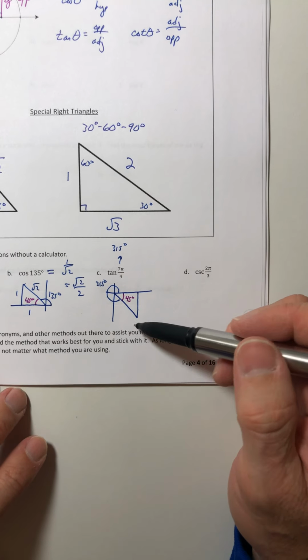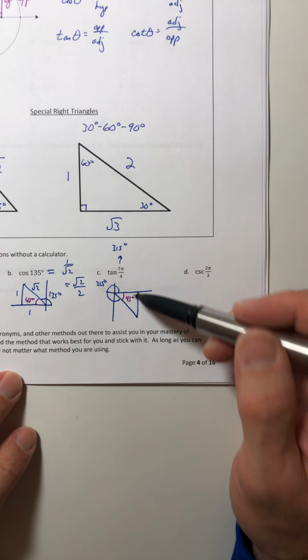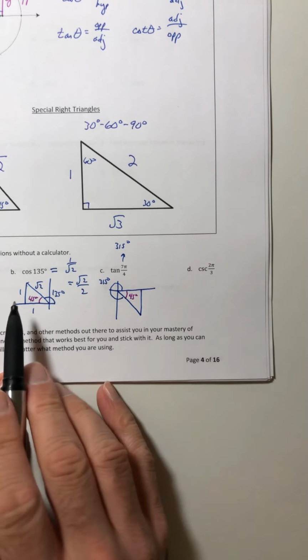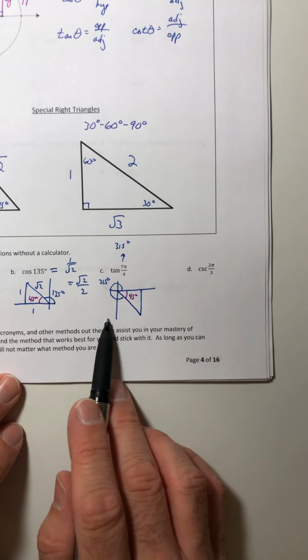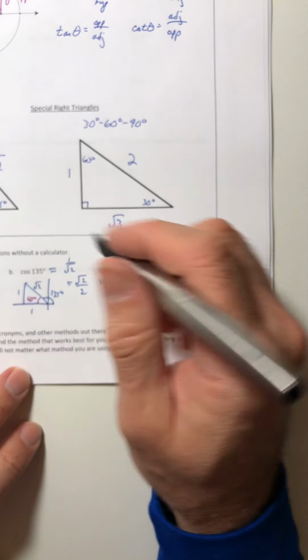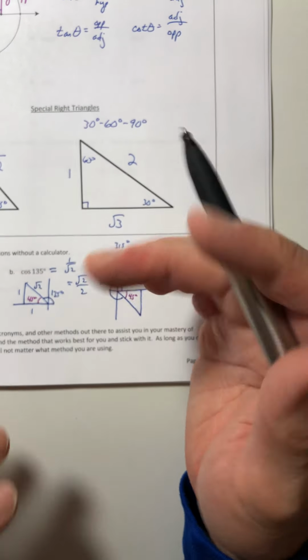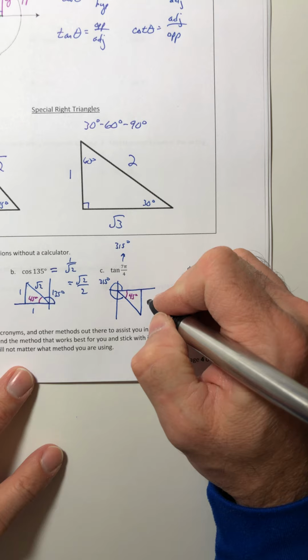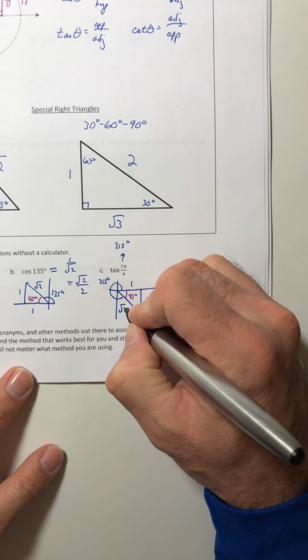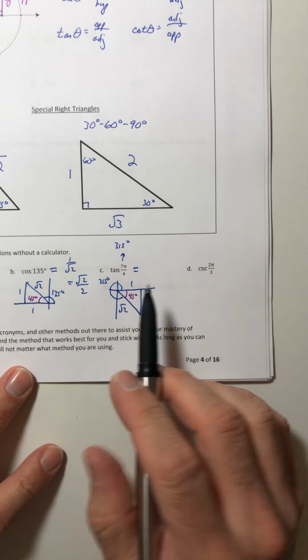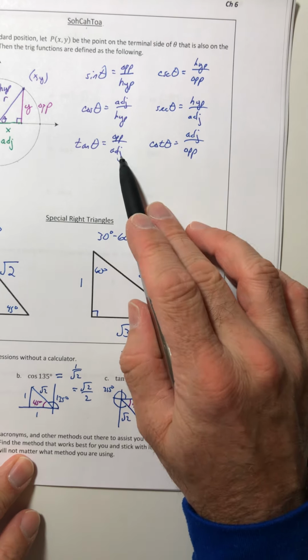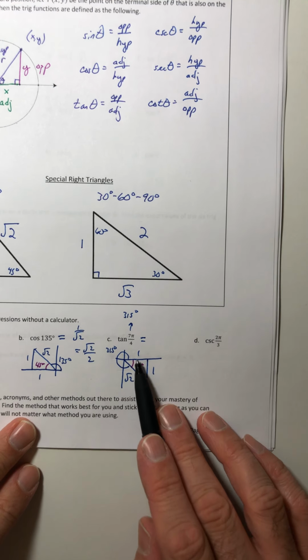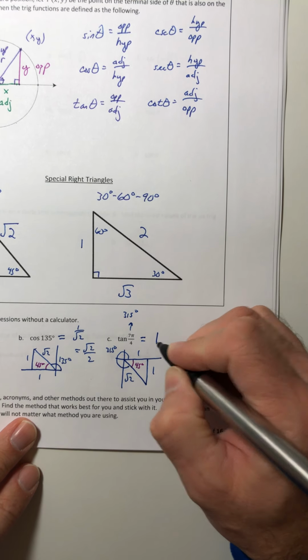Just remember, you're always drawing the leg either up to the x-axis or down to it. Don't draw it and connect it to the y. If you do, your functions are all going to flip around, and they'll be out of order. So tangent, opposite over adjacent, so 1 over 1, or just 1.